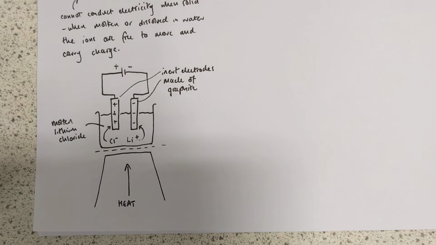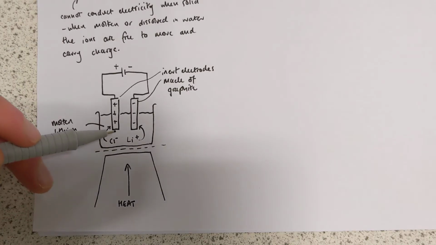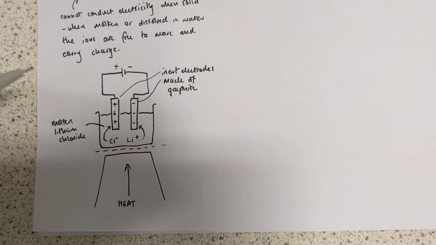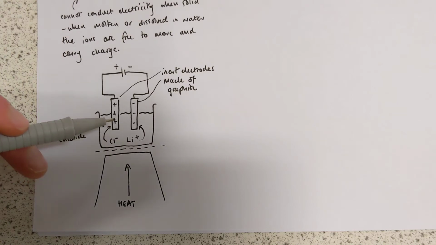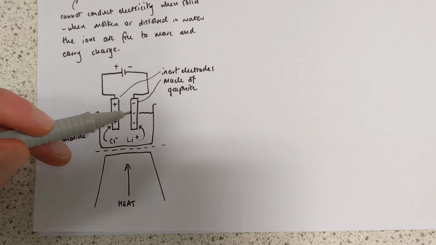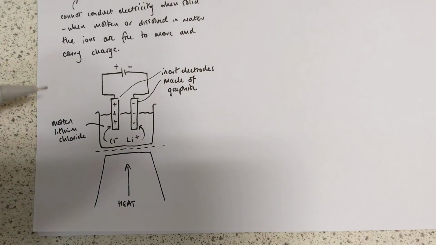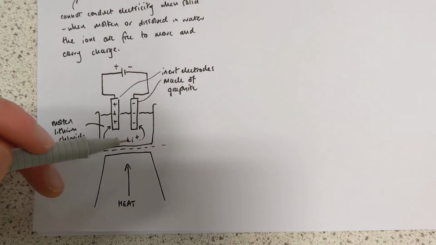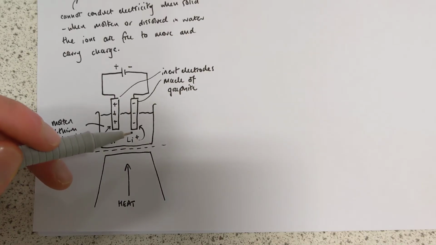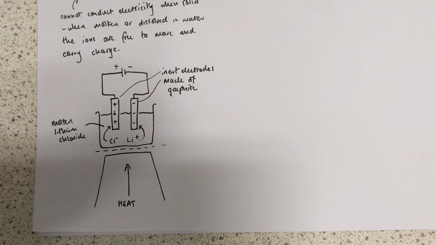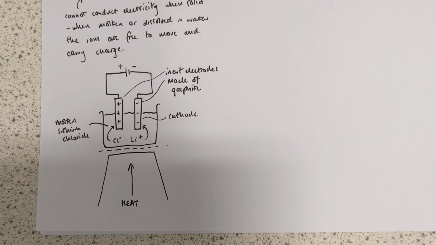Now, we'll look at a little bit of detail in a second about what actually takes place when they move towards those electrodes, but for now we're just going to add in two more labels. We have to know the differences in the names between these two electrodes. They each get their own individual name. A positive ion is known as a cation, as you might remember from year 11. The electrode that attracts the cation is named after the cation. This negative electrode attracts the positive ion, the cation, therefore it's called the cathode. So the cathode attracts the cation.